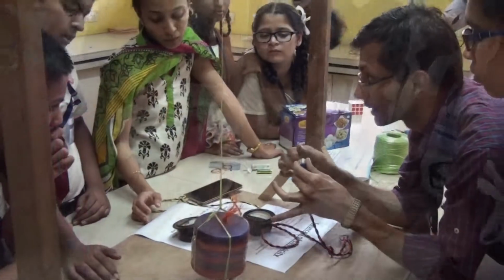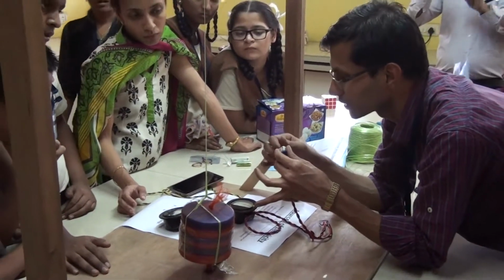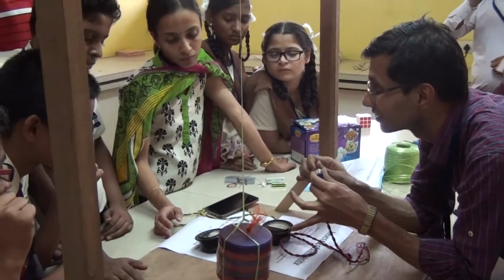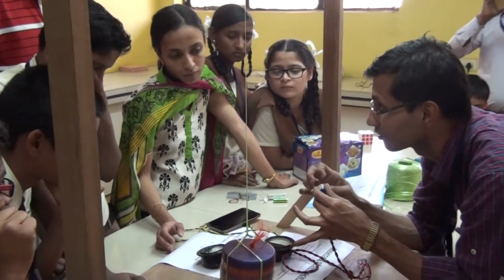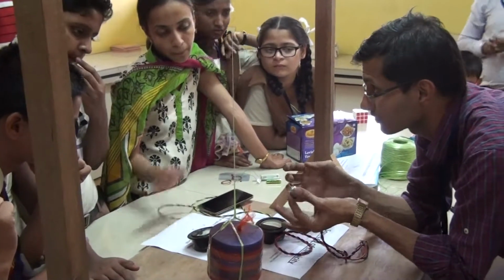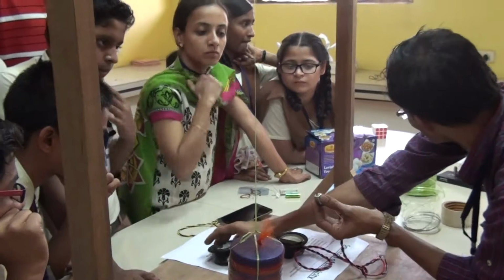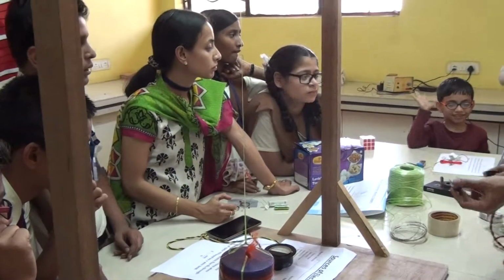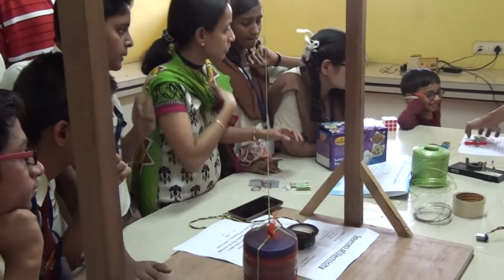Now I will rotate it in the opposite direction, and the galvanometer will deflect. You can buy this DC motor for some 20 rupees.